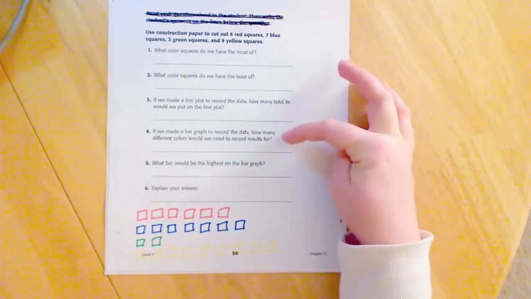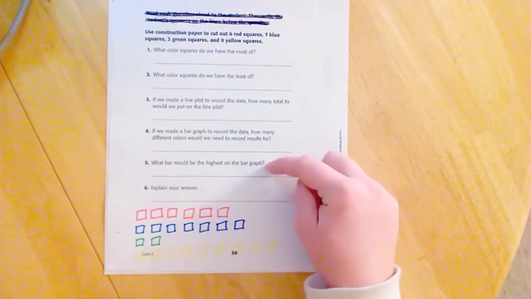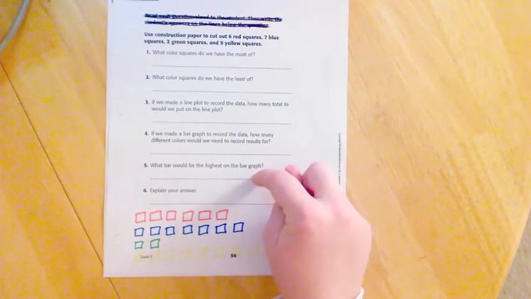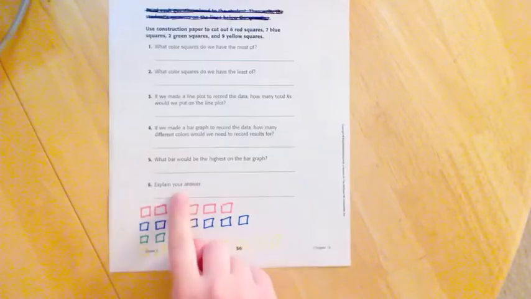If we made a bar graph to record the data of these squares here, how many different colors would we need to record the results for? Which one would be the highest bar? Explain your answer. So this one, you're just telling me a word or two, which one's the highest bar, and then this one, you're telling me, how did you get that answer? And you can't write, I don't know, and you can't write, because I just know. I want you to use words talking about how maybe you looked at a picture, maybe you drew it, maybe you wrote the bar graph. You need to tell me how you got to your answer. Okay? Good luck, guys.